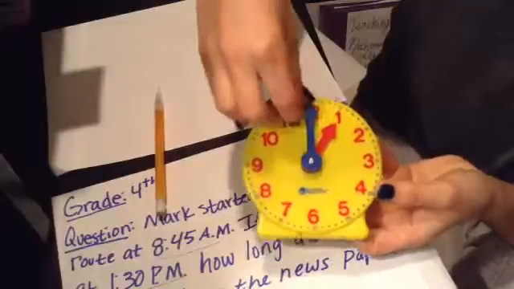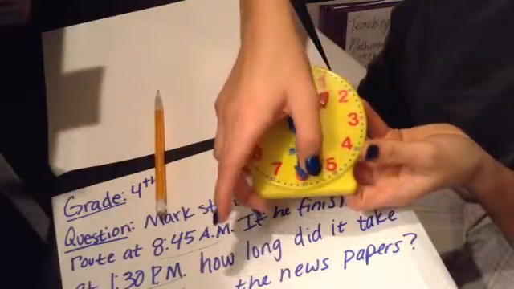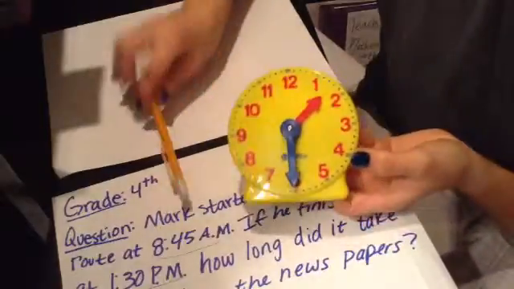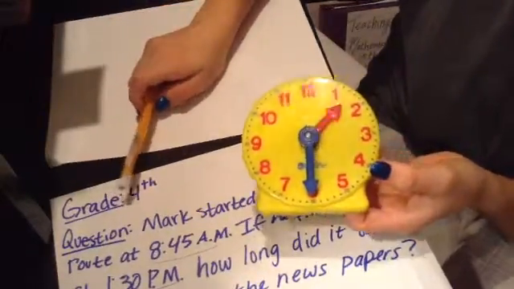Now, let's move it so that the minute hand is down here. So that's 1:30. So 15 plus 30 is 45. So it took him 4 hours and 45 minutes.